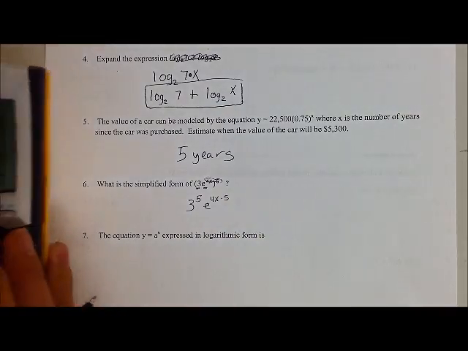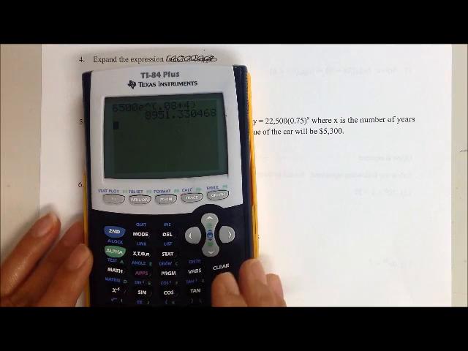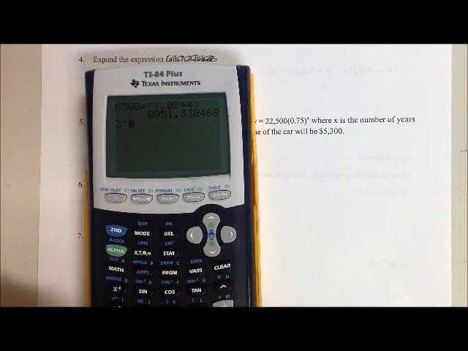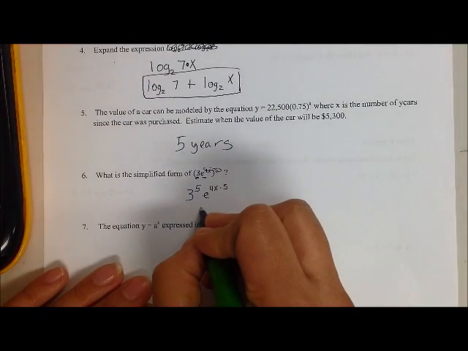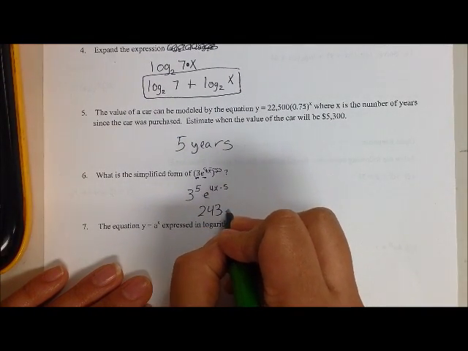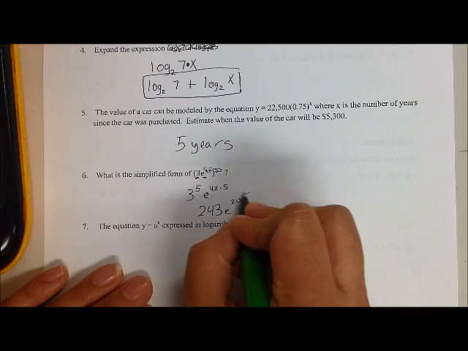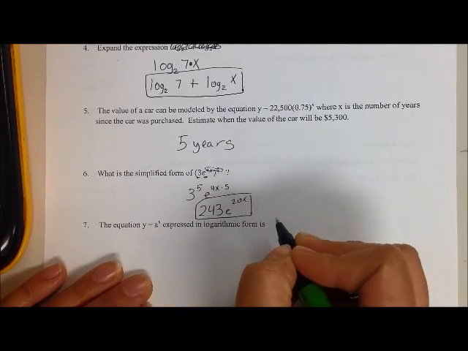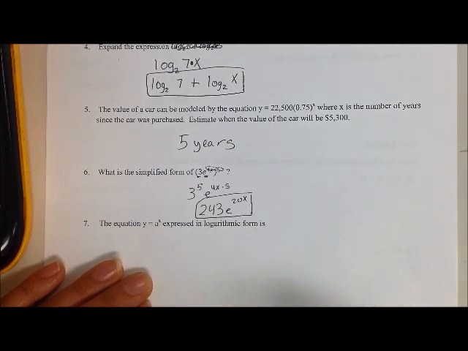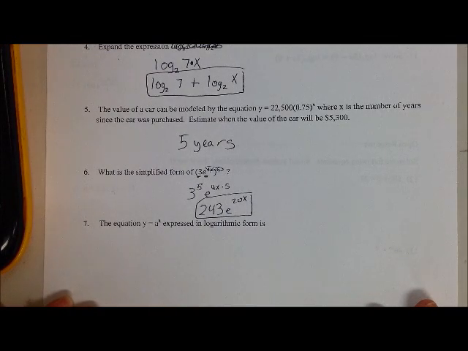Now 3 to the 5th, many of us make the careless mistake of putting 3 times 5, but it's really 3 raised to the 5th power, which is 243. So this here becomes 243 e to the 20x, because we need to multiply the 4 and the 5. The x really doesn't do anything, so that would be your answer.